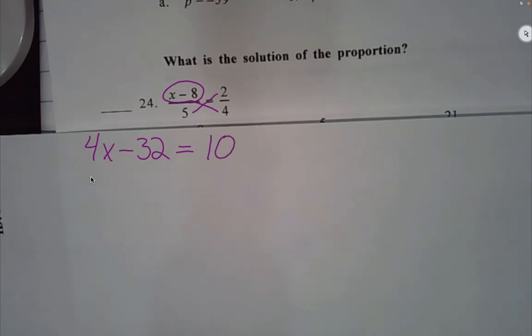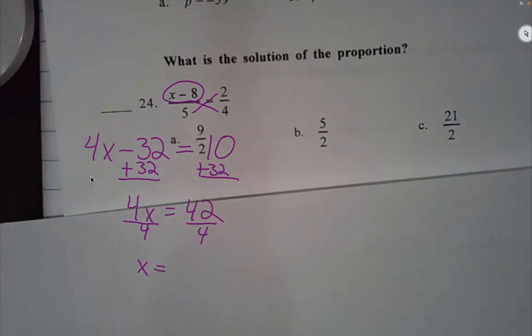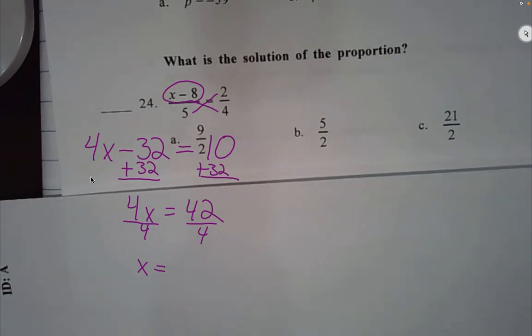Okay? And there is one like this on there. Then what do you do? Go ahead. Add 32. So we get 4x equals 42. Then what? Divide by 4. And what did y'all get for that? What did y'all get? It's like 10.5? Yeah. Well, I don't know. It's a fraction. Oh, 21 over 2. Yeah.